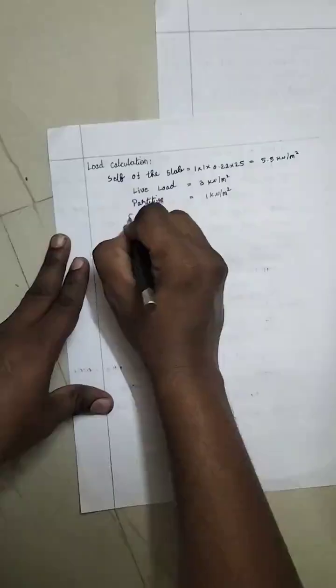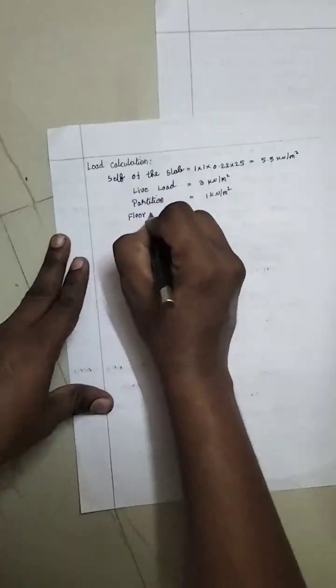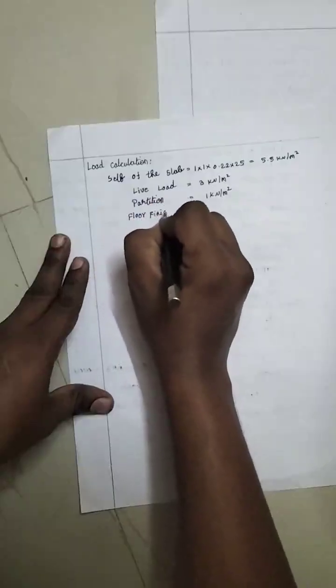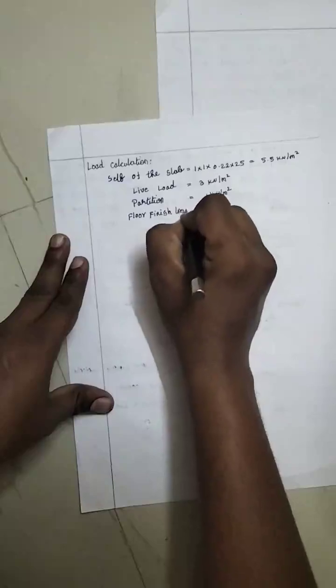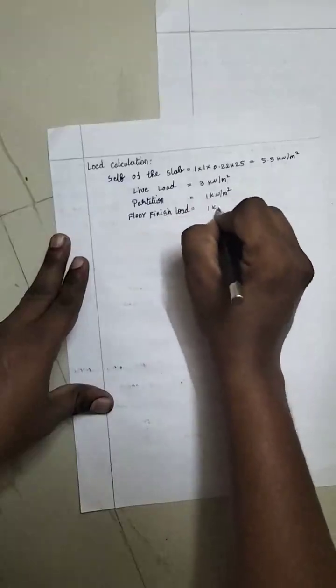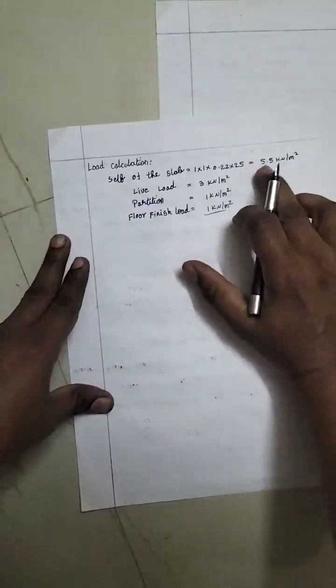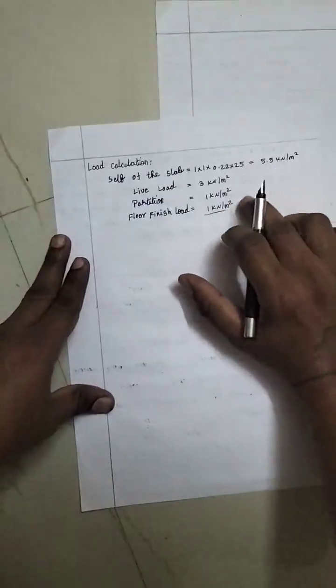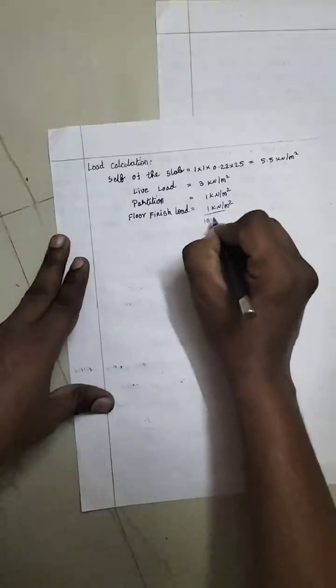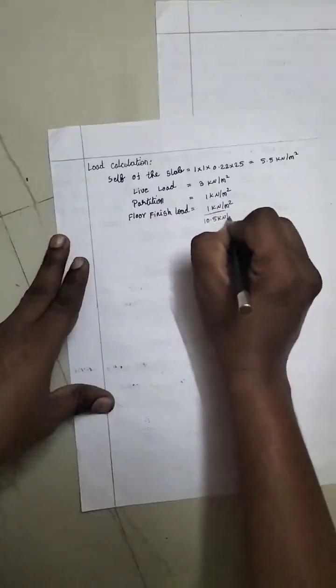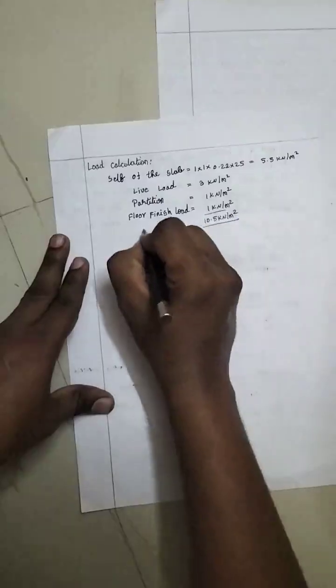Floor finish load, that is nothing but the finishes load. Floor finish load is 1 kilonewton per meter square. So the overall load will be 5.5 plus 3 plus 1 plus 1, so 10.5 kilonewton per meter square. This will be our service load.